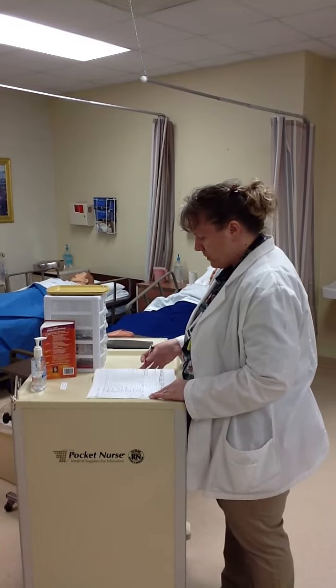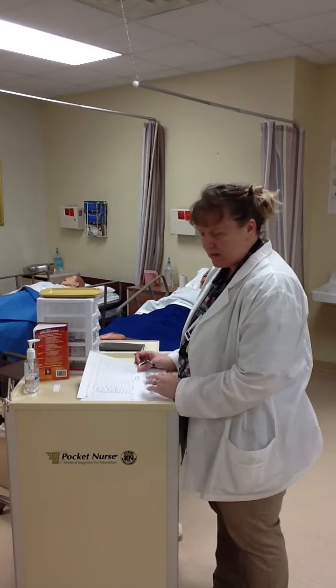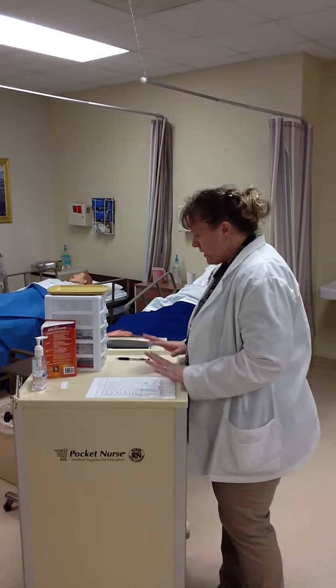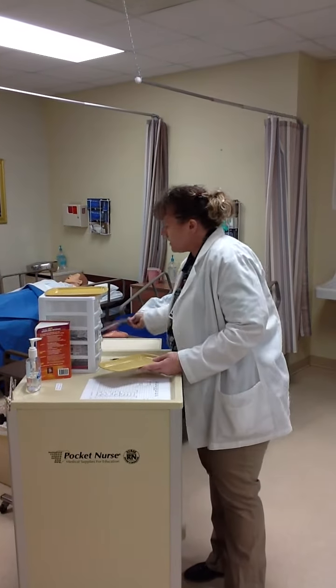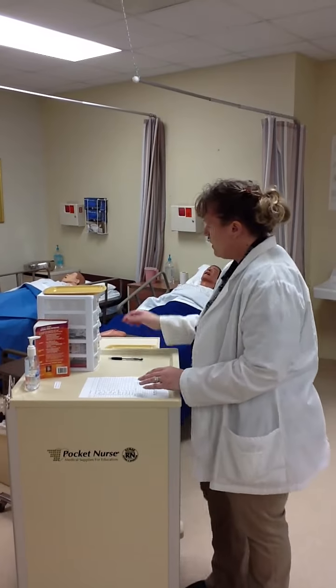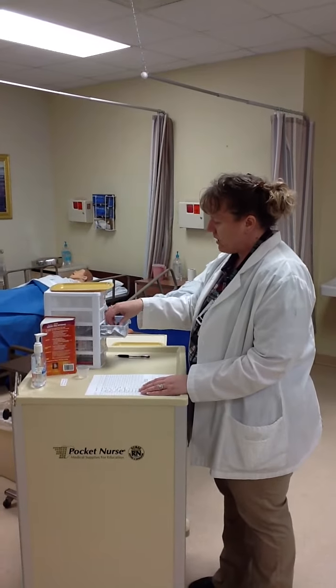Once I've marked which meds that I know that I want to give, I don't want to give a night dose, so I haven't marked that. I'm going to get ready to pull out all of my stuff. I have a tray here to take into my patient's room. I will need a med cup. I will also need alcohol wipes.